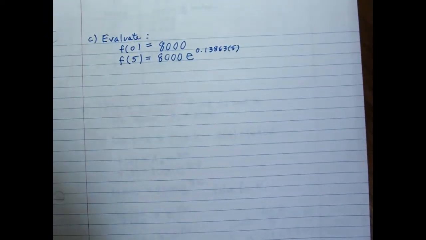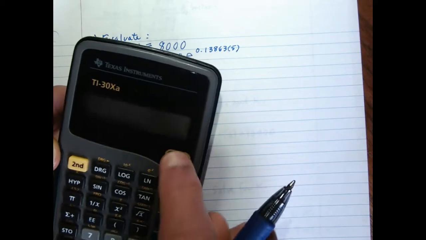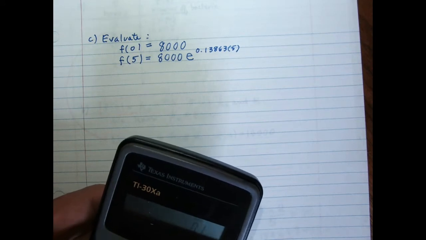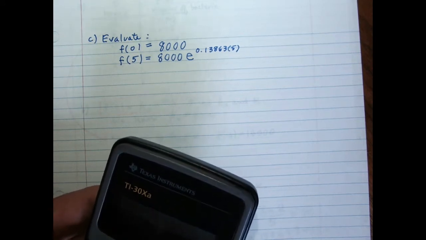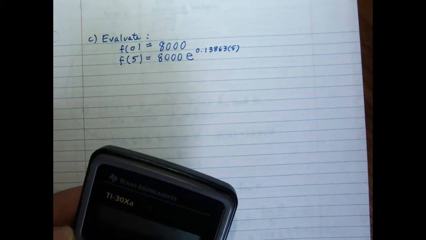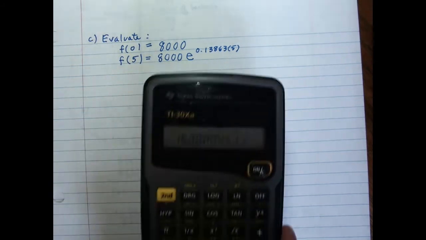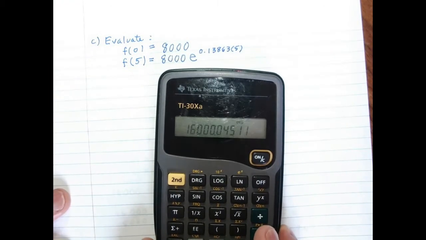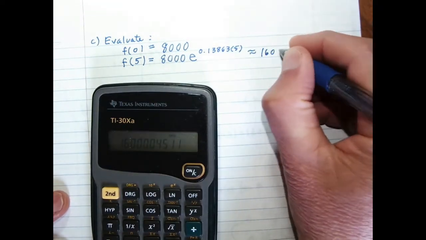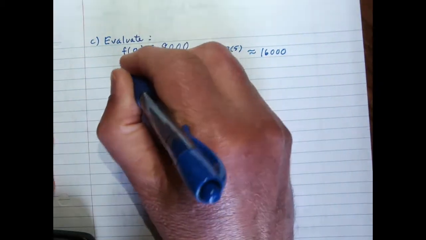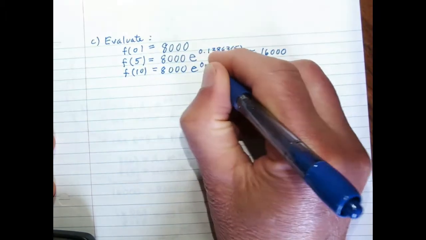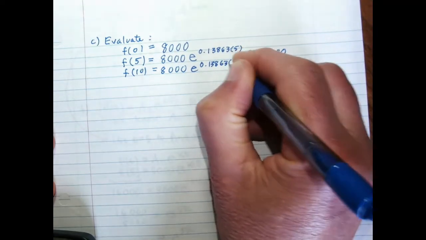Well, let's just confirm that with my calculator. So 5 times 0.13863 equals, take e to that power and multiply by 8,000. Now notice I don't get 16,000 exactly, but it rounds off to 16,000 as a whole number. F of 10 is 8,000 e to the 0.13863 times 10.